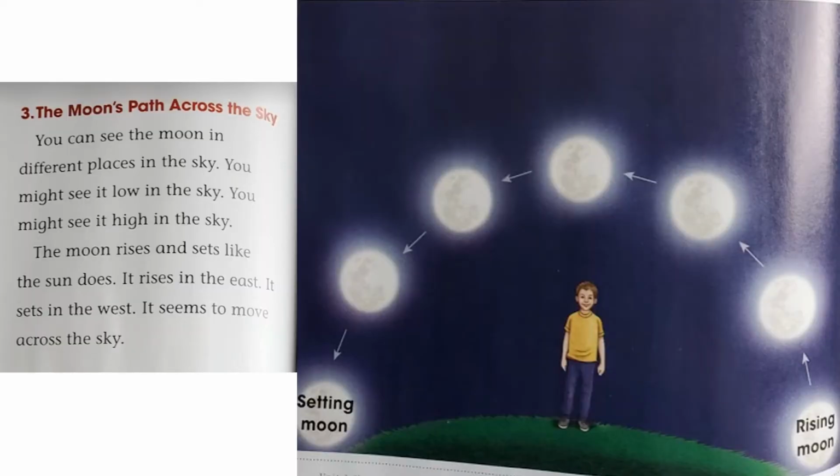Number 3, the moon's path across the sky. You can see the moon in different places in the sky. You might see it low in the sky. You might see it high in the sky. The moon rises and sets like the sun does. It rises in the east, it sets in the west. It seems to move across the sky.